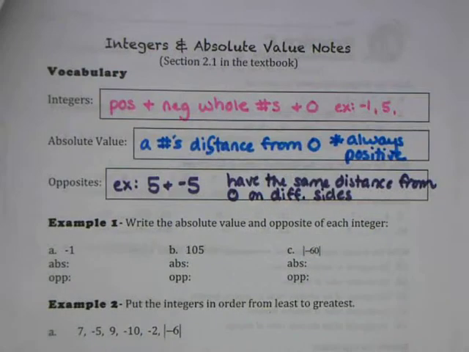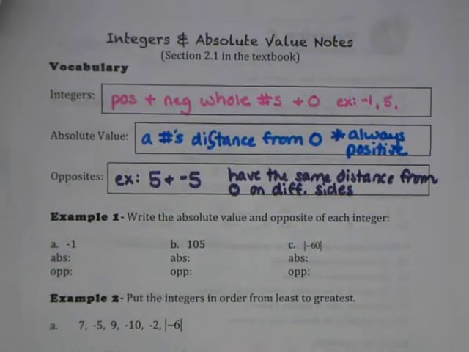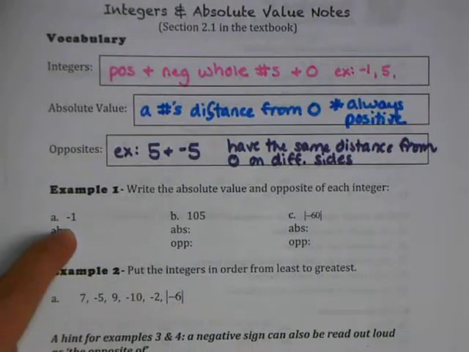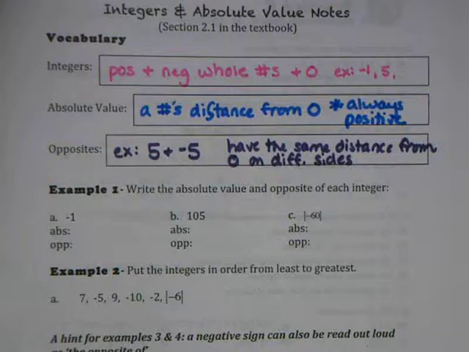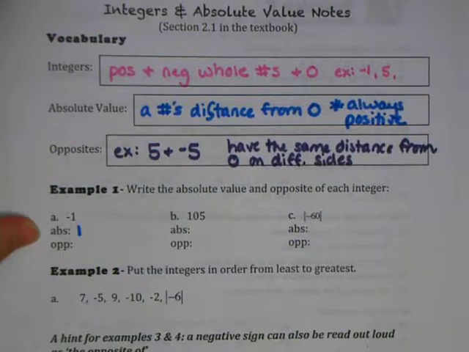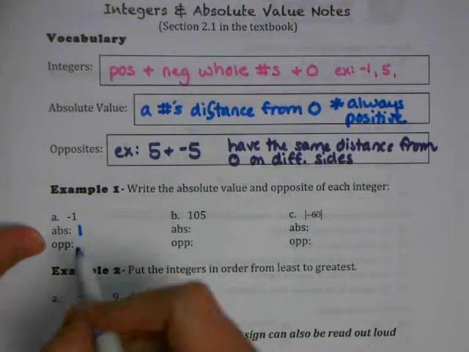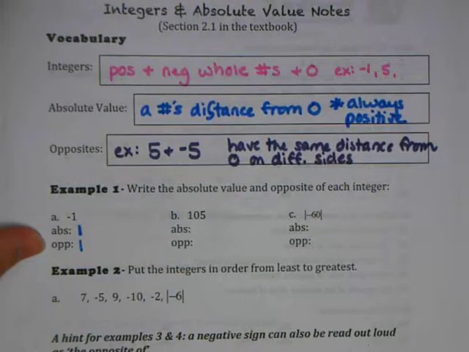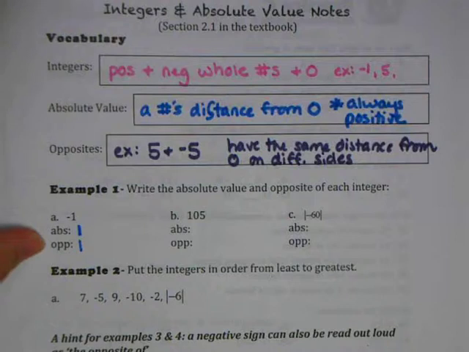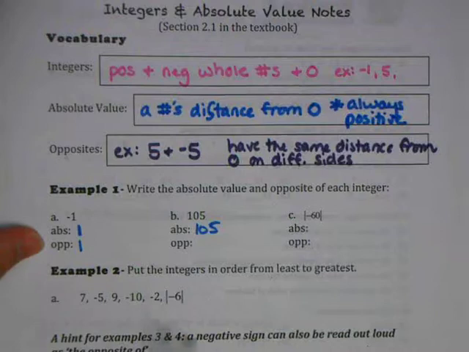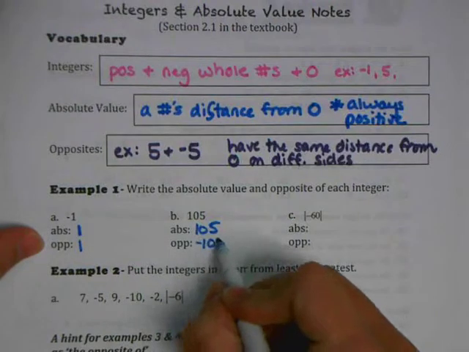Let's make this a little bit brighter here. See if that works a little better. Okay. So let's look at the examples and see if we can just write the absolute value and the opposite of each of these integers that they give us, these positive and negative whole numbers. So the absolute value of -1, how many spaces is -1 away from 0? 1 space. The opposite of -1, what's the opposite of that? On the other side of 0 on the number line would just be +1. So both the absolute value and opposite of -1 are actually the same number. The absolute value of 105, well, it's 105 spaces from 0, but the opposite is on the other side of the 0. It's going to be -105.